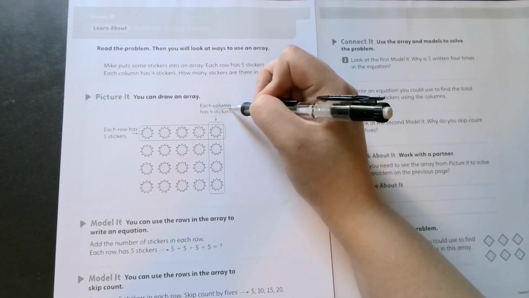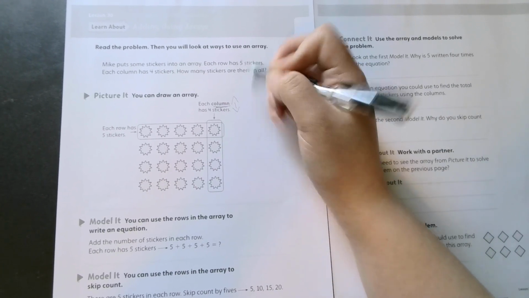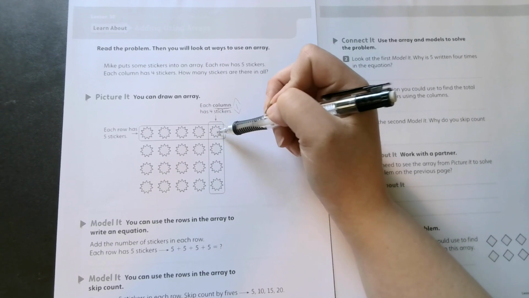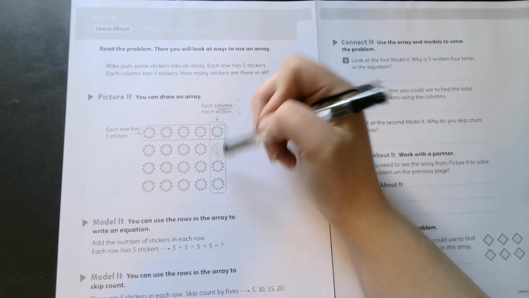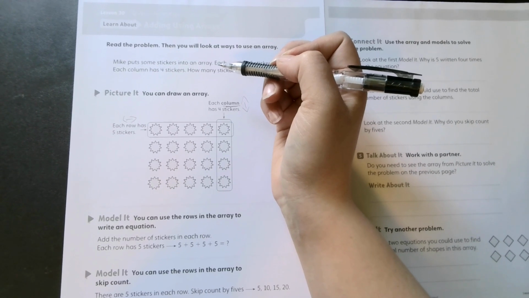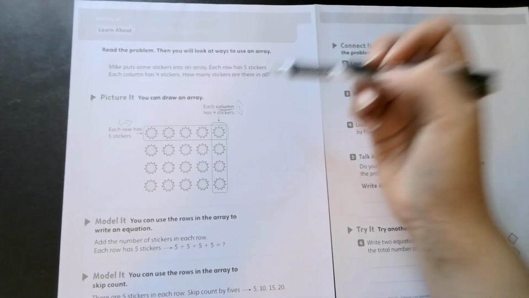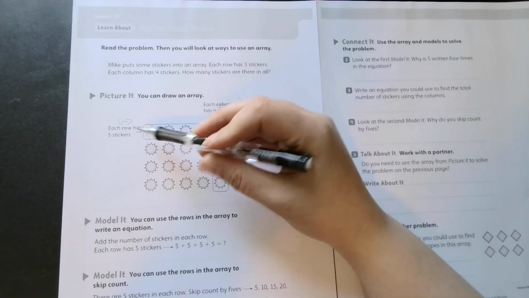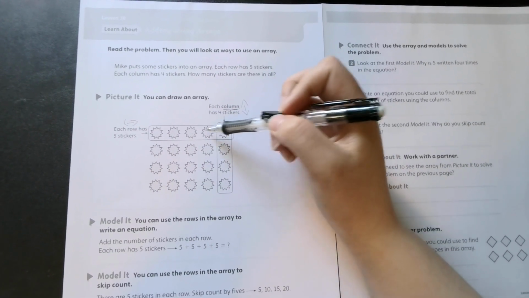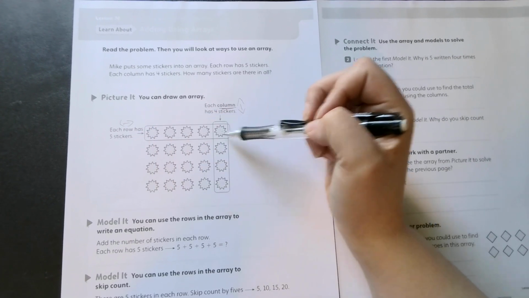For a column, columns go this way, up and down. So there's 4 stickers: 1, 2, 3, 4. So you have to have 4 in each one, going up and down. Each row, left to right, has to have 5 stickers: 1, 2, 3, 4, 5. So each column has to have 4 stickers, and each row has to have 5 stickers. So they want to know how many stickers they have in all.